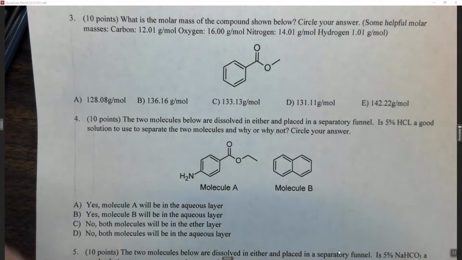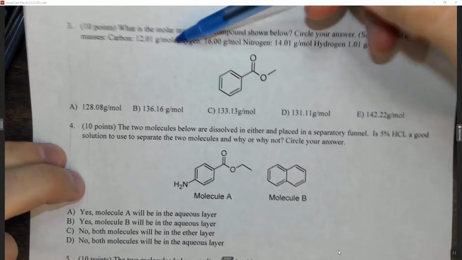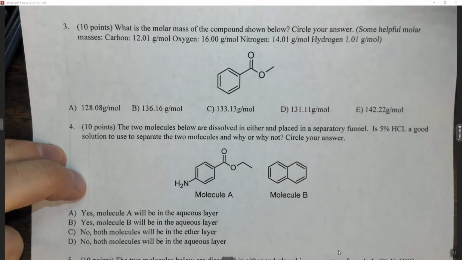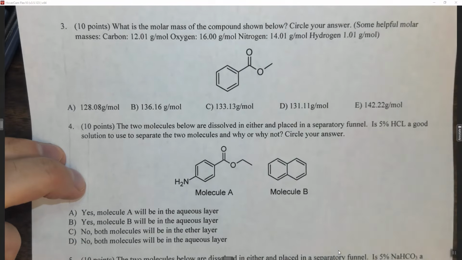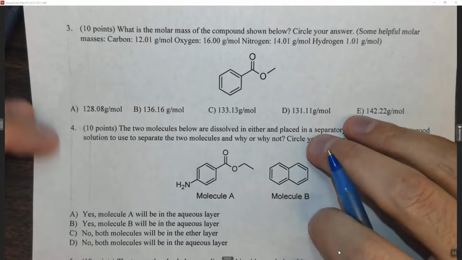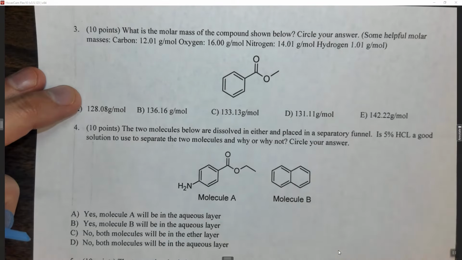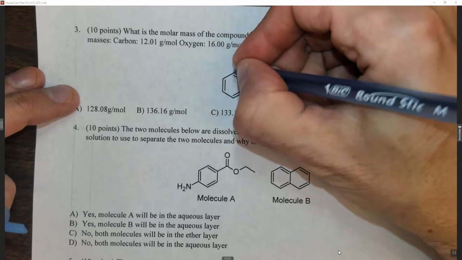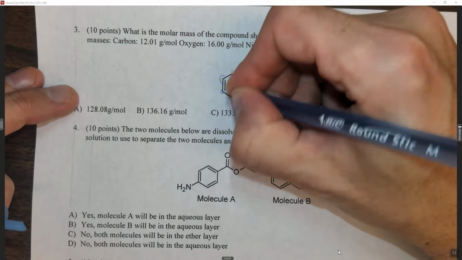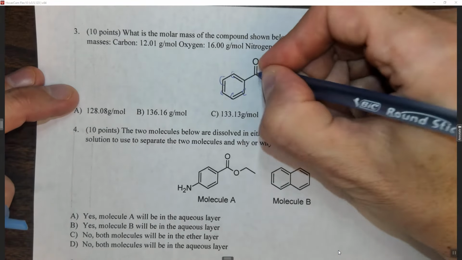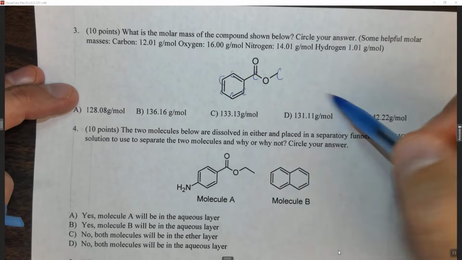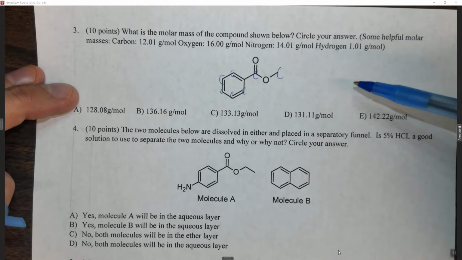All right, number 3 says, what is the molar mass of the compound shown below? Circle your answer, and then it gives you the molar masses of carbon, oxygen, nitrogen, and hydrogen. So the first thing we need to remember is that carbon has 4 bonds. So at each of these vertices, we have a carbon atom. Okay, so here and here as well. Carbon also has 4 bonds, and we don't show hydrogens.